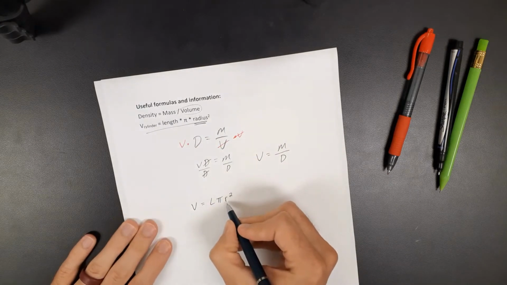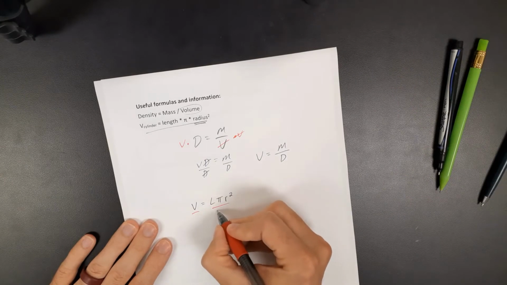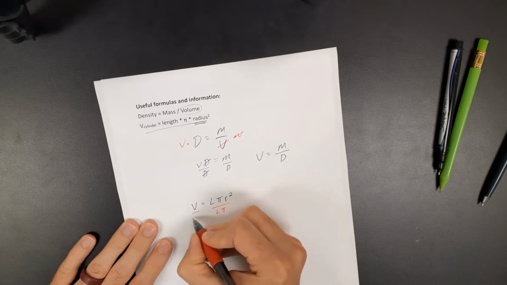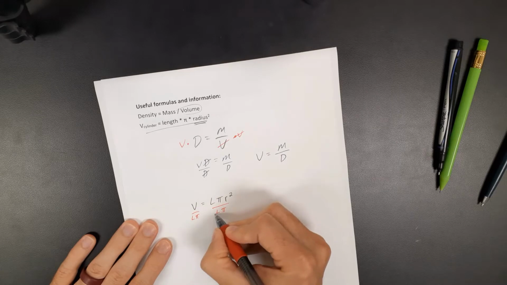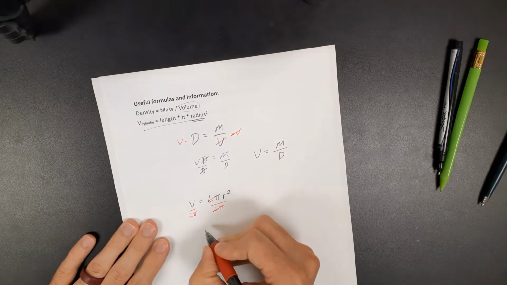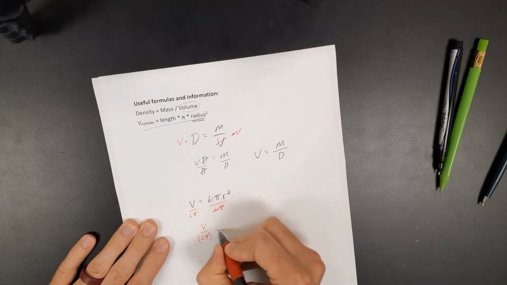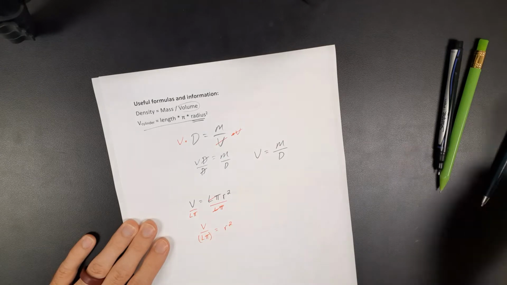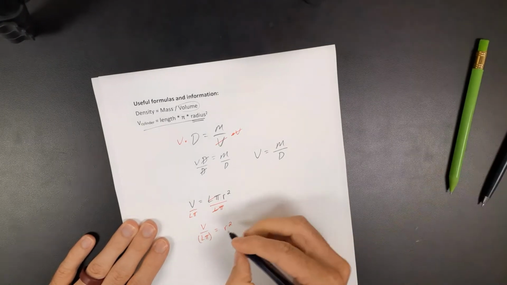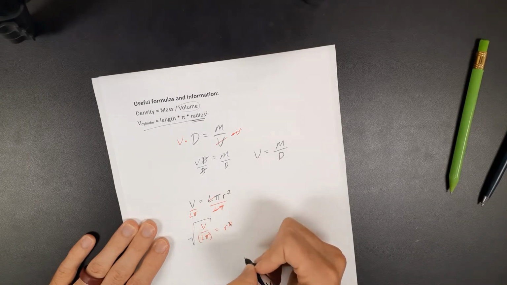If I want to solve for this radius, I'm going to divide both sides by the length and by pi, so that it cancels out here on my right side. And so volume divided by length and pi is the radius squared. Well, we want just the radius, so I take the square root of both sides.